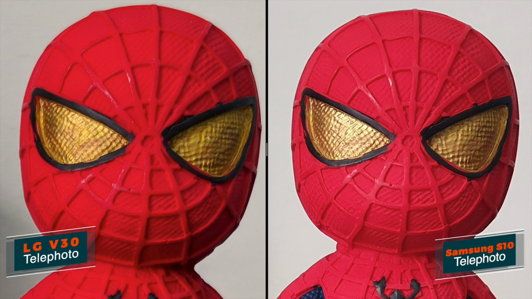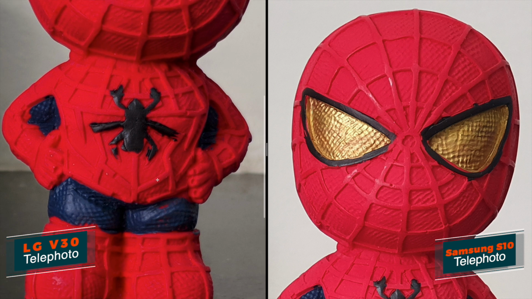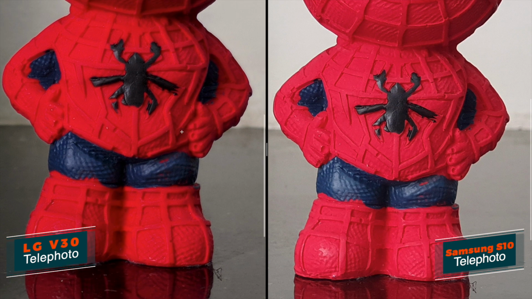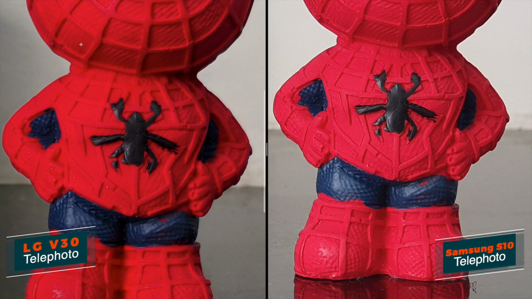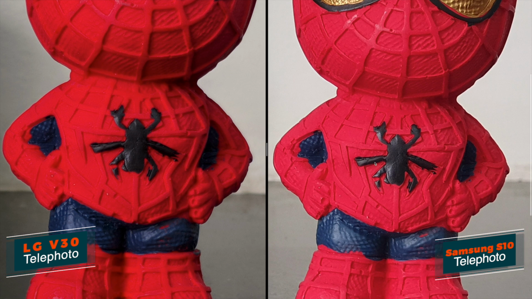If you look at the yellow on the Spider-Man's eyes, the color seems to be less saturated on the LG, while this one seems to be brighter. And the shadow in each line of the Spider-Man's face seems to be clearer on the Samsung. It's clearer, but on the LG it seems to be a bit blurred. If you go down, same thing. The body part of the Spider-Man seems to be a bit more blurred than the part from the Samsung Galaxy S10. The clarity and the shadow seem to be better than the LG.